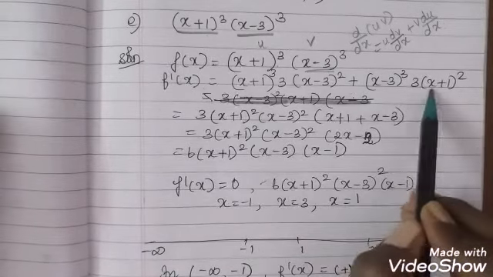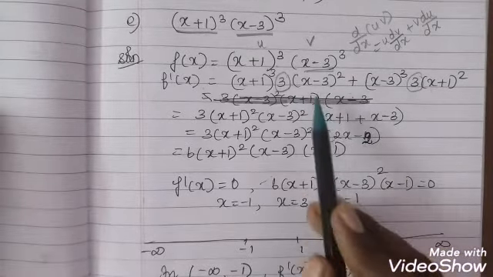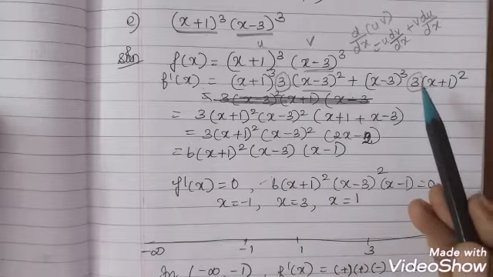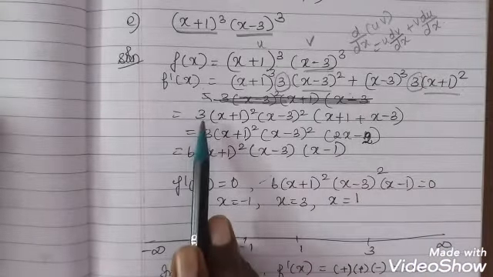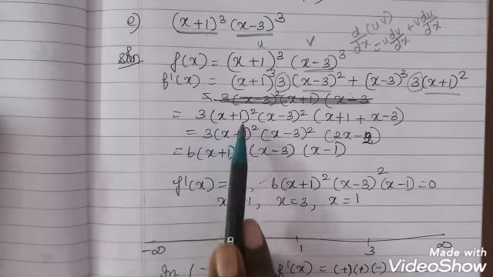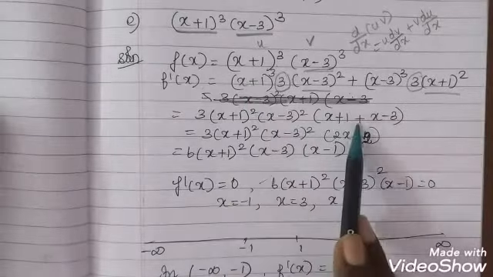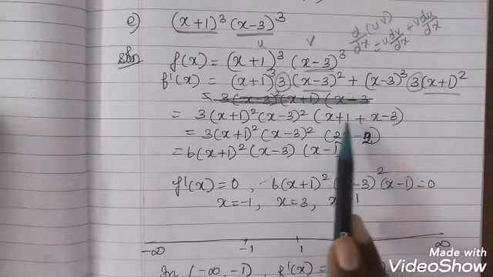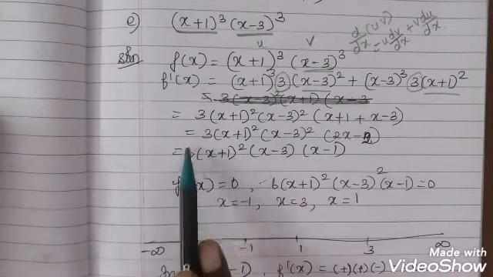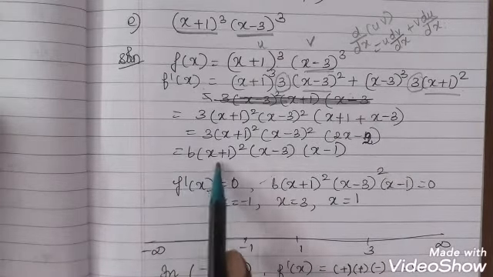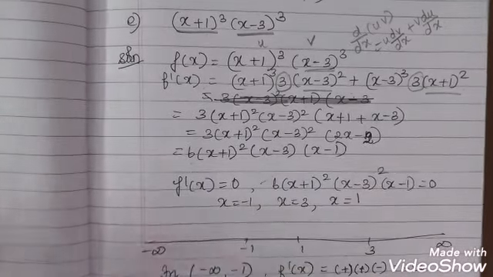Now I can take common actually. What are the terms I can take common here? 3 can be taken common, (x minus 3) the whole squared can be taken common, and (x plus 1) the whole squared can be taken common. So I have written it as 3 into (x plus 1) the whole squared into (x minus 3) the whole squared. So you are left with x plus 1 plus x minus 3 you get. So here you get it as 2x minus 2. So again when you take this 2 common here, you are left with 6 into (x plus 1) the whole squared into (x minus 3) into (x minus 1). This is what you get here.